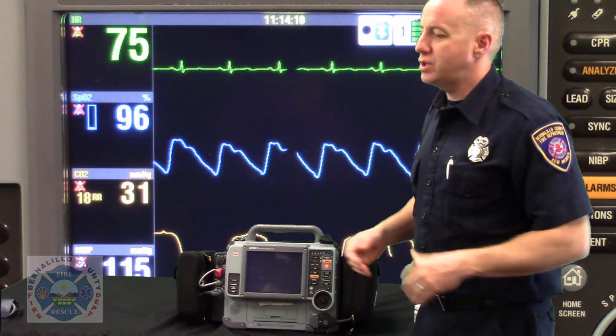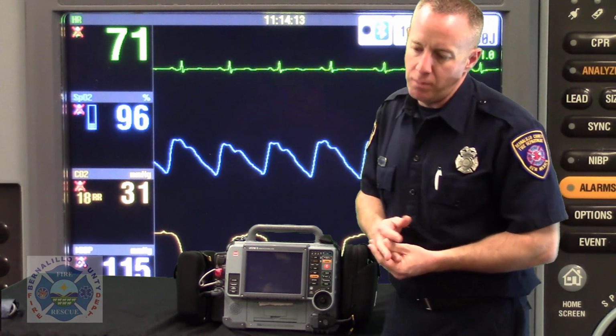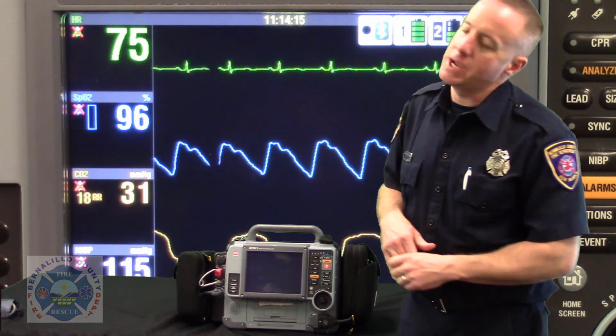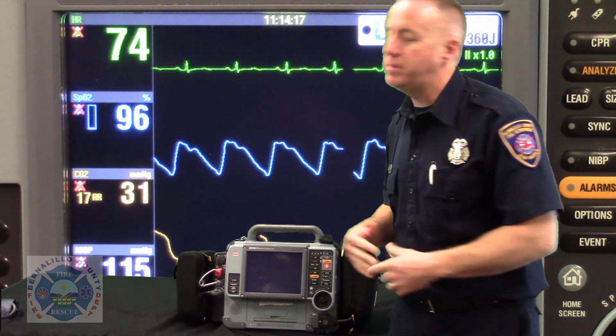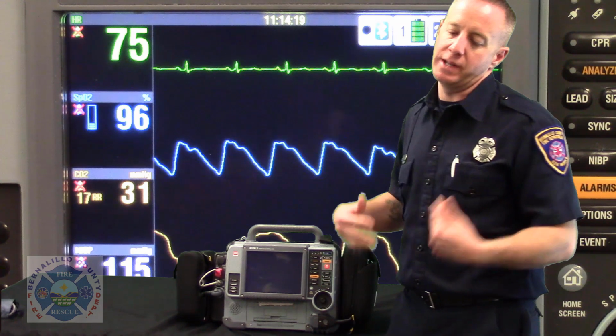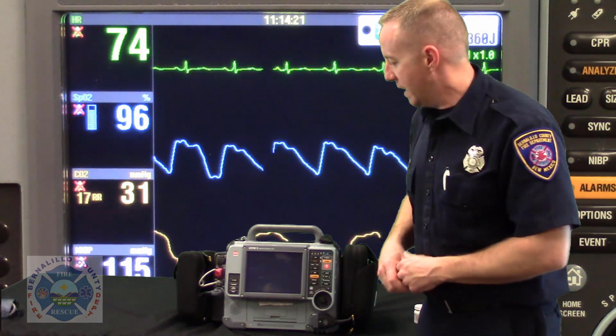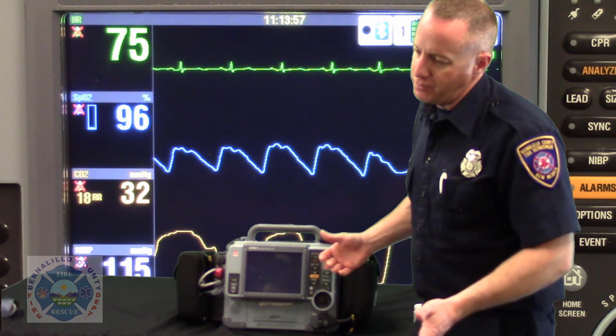Okay, I've just arrived on shift, and I'm doing my normal bag and monitor checks and truck checks and MDT checks and PPE checks and everything else that I check in the morning to get onto the vehicle. The Lifepack15 is a wonderful device.